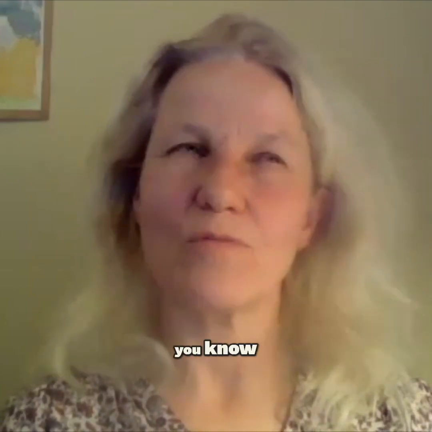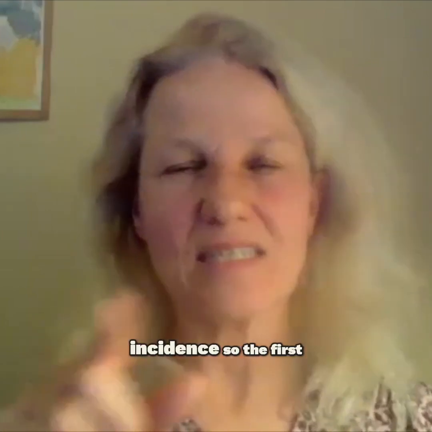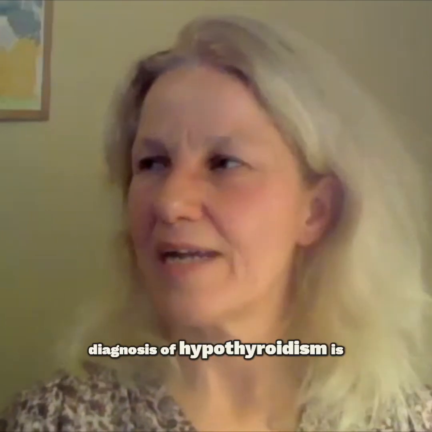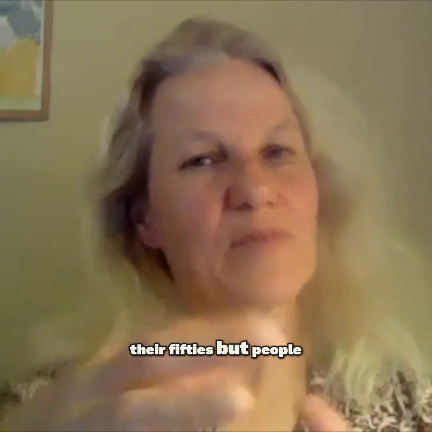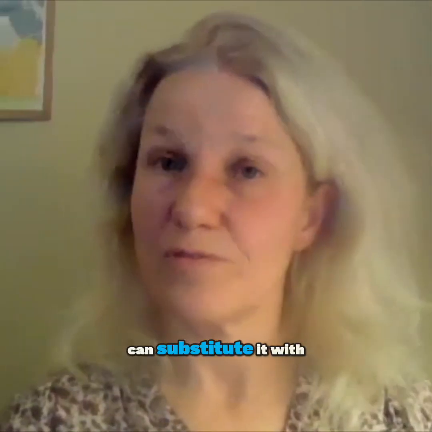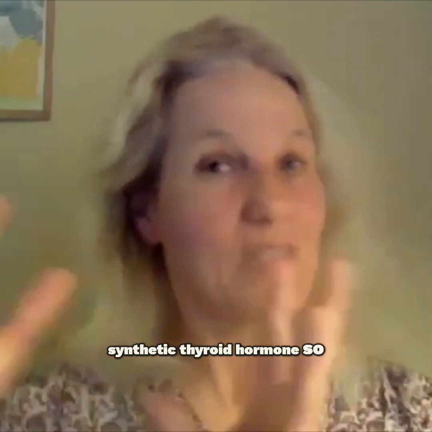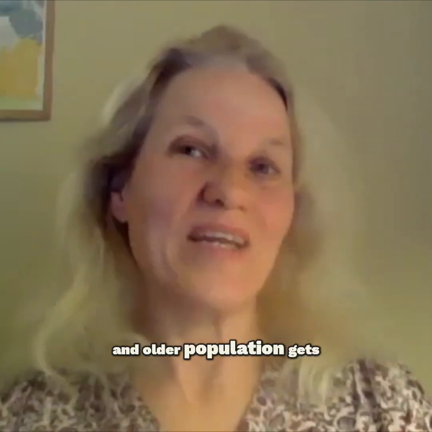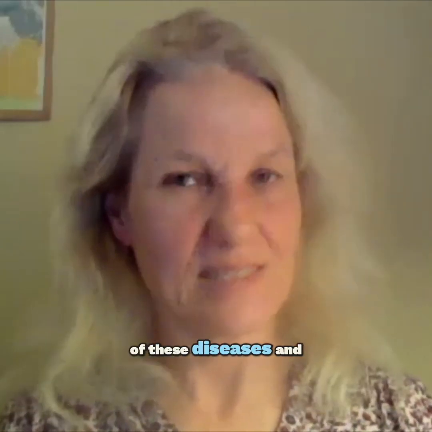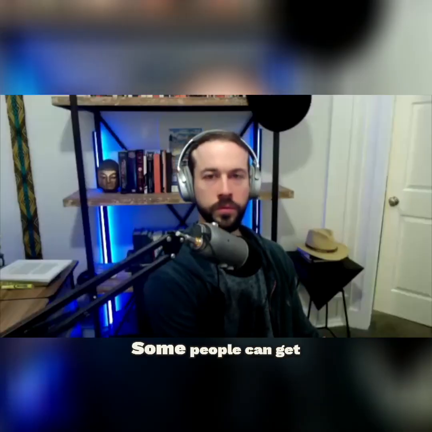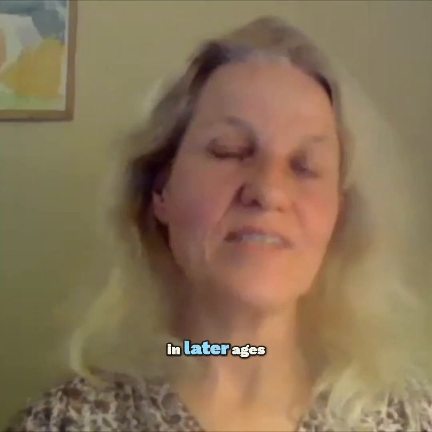And of course, I think the peak incidence, so the first diagnosis of hypothyroidism, is probably around people in their 50s. But you can substitute it with synthetic thyroid hormone. So the older people get and the older the population gets, the higher the prevalence is of a lot of these diseases. And some people can get it also, of course, in later ages.